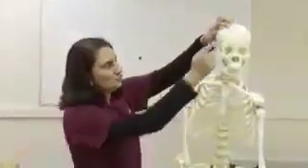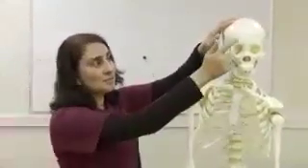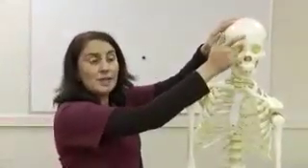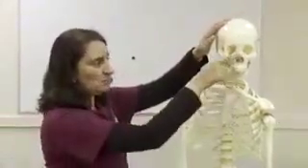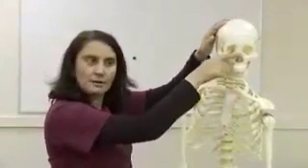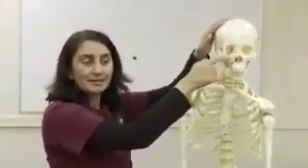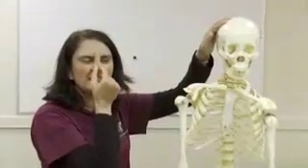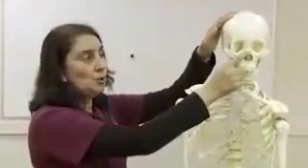Let's review. What is this bone? Can you tell me? I've told you that it is in front and we always use it. It starts with the letter F: frontal. And what about this one? It is very easy to remember. It starts with the letter N. Nose.